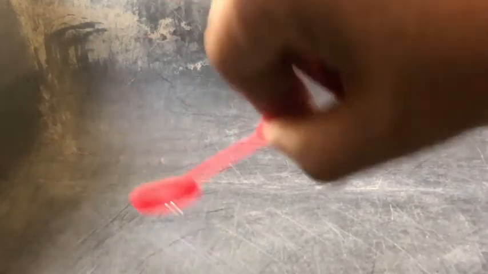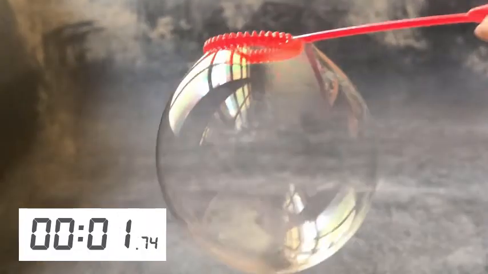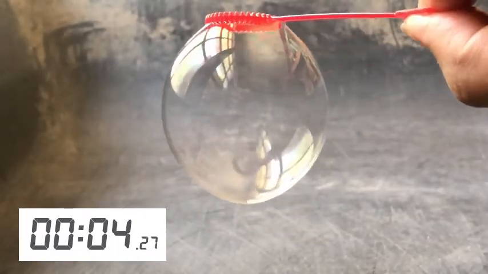This one was in backwards. Okay. Okay, I'll be blowing the bubble now. Try that again. Blowing the bubble now. Capture the bubble and just hold on to it on the wand.